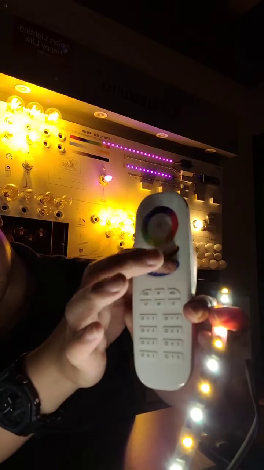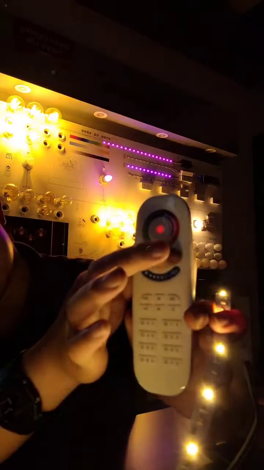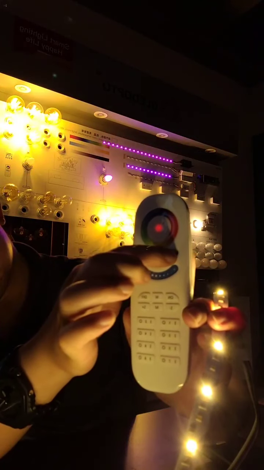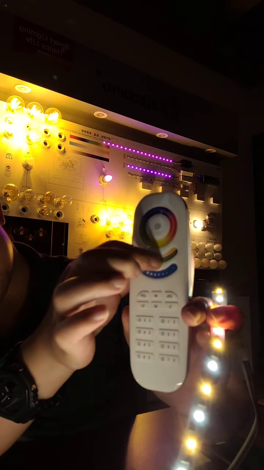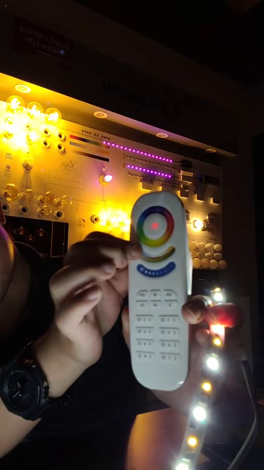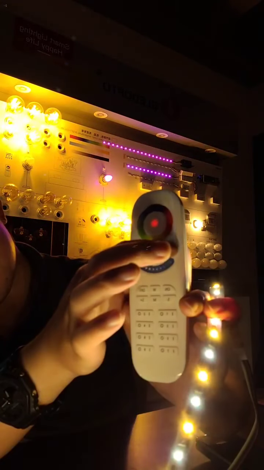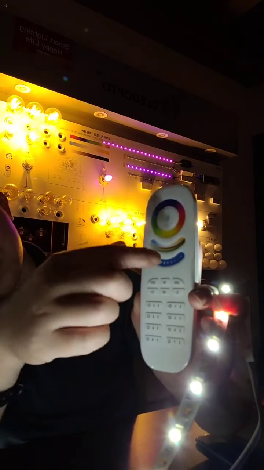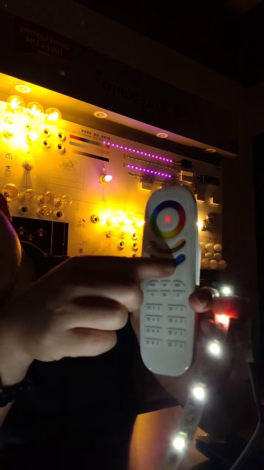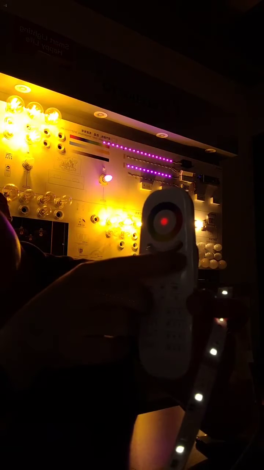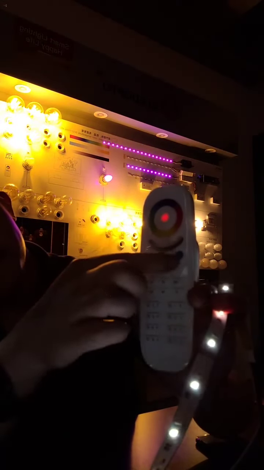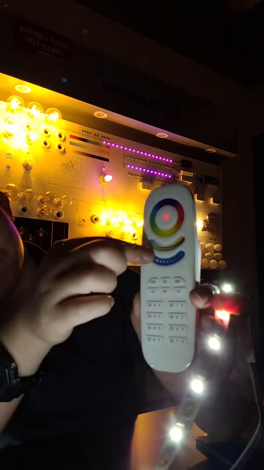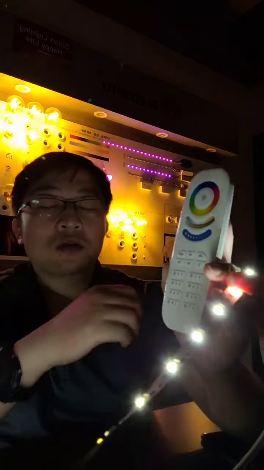See, from warm white. This is warm color. And white color. Warm color, white color, and also dim the brightness.